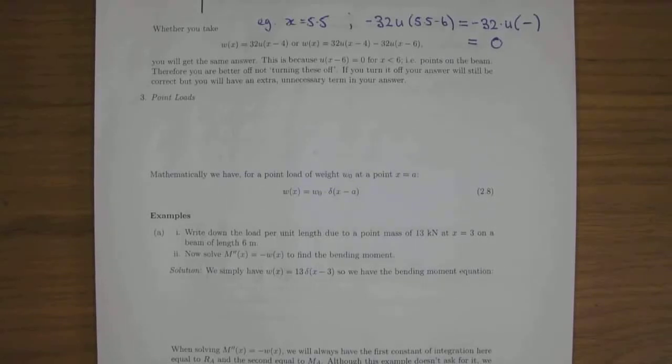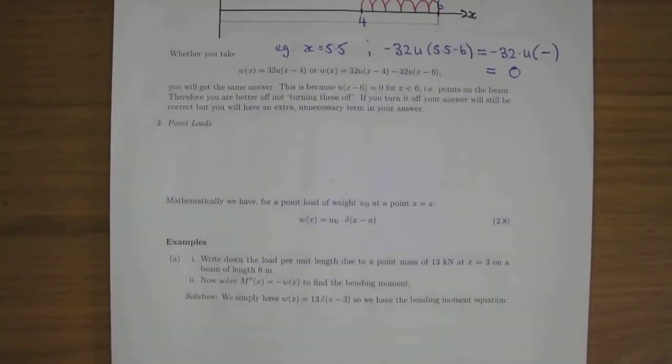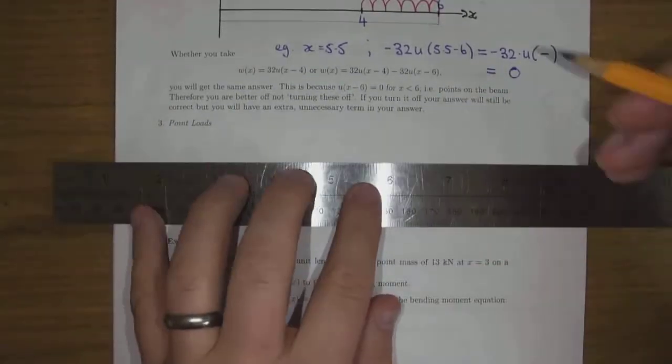Okay, we're continuing looking at the various types of loads we're going to study. So the third type of load that we're going to study is point loads. Mathematically these are a bit more complicated, and we'll explain why.